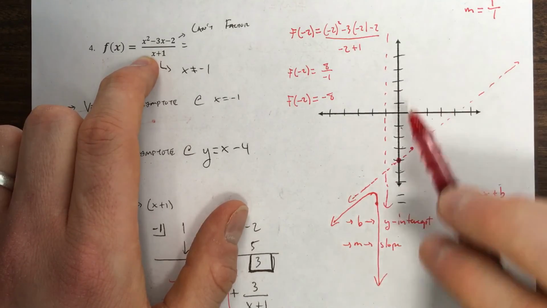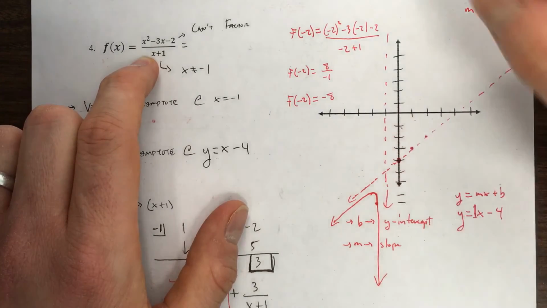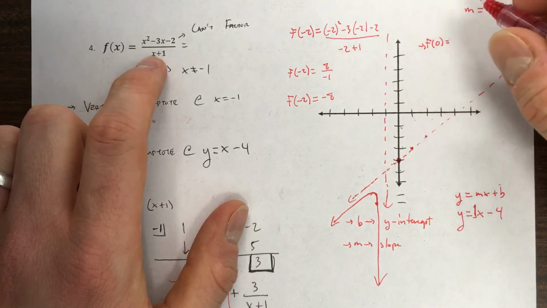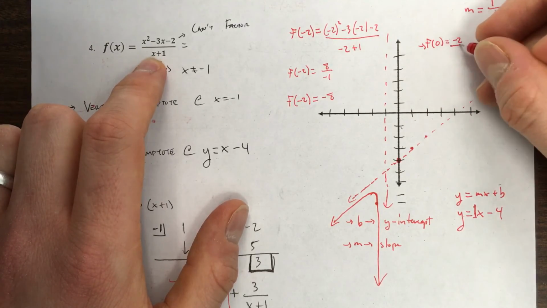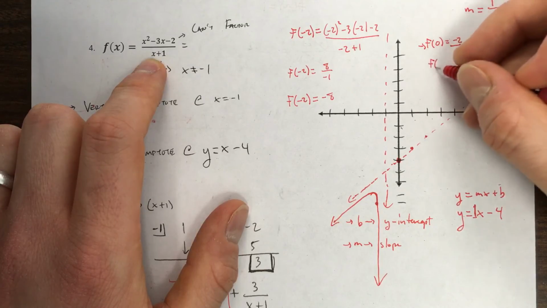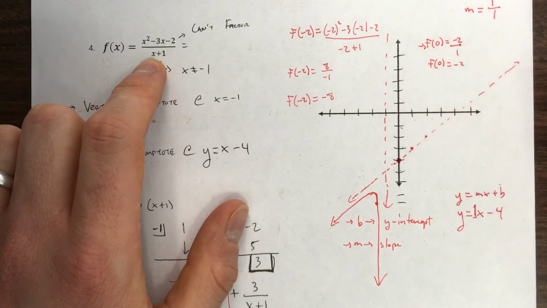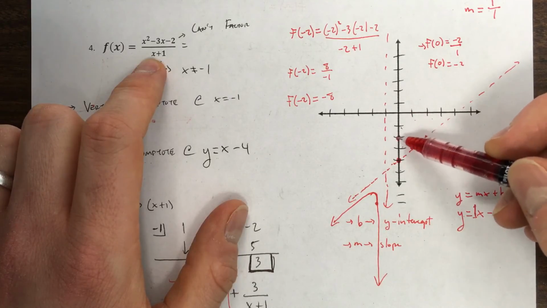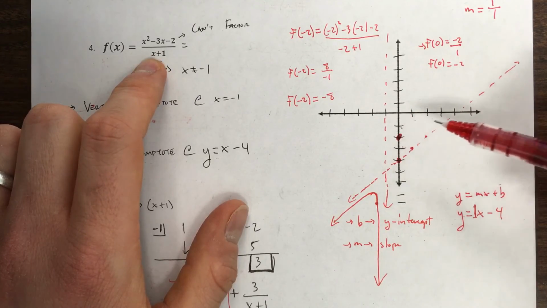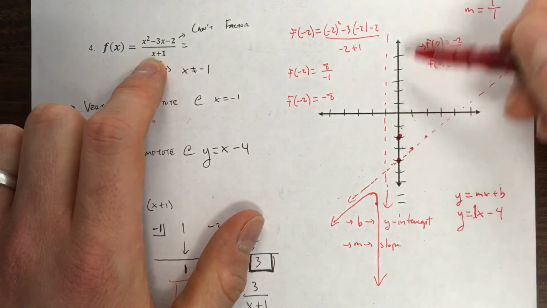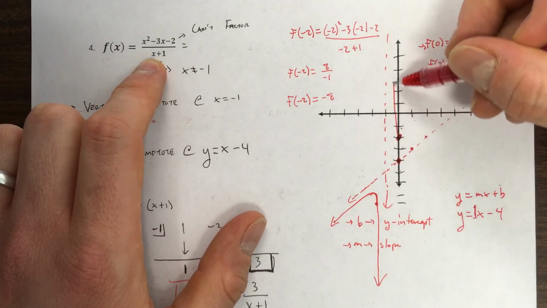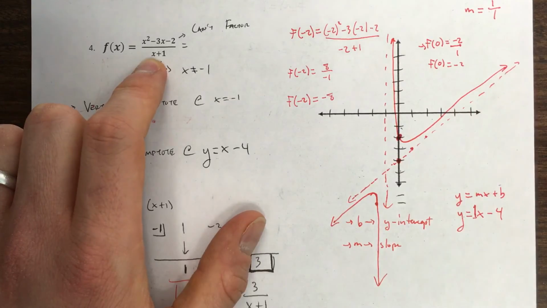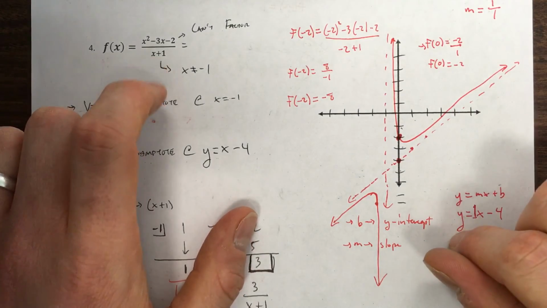And we can determine what's happening in this section, maybe plot 0. If we do f of 0, we would get -2 over 1, which means f of 0 is -2. So our function at 0 is -2. So it goes through that point. It's bound by this area, and so it's going to do something like this. And there's our function.